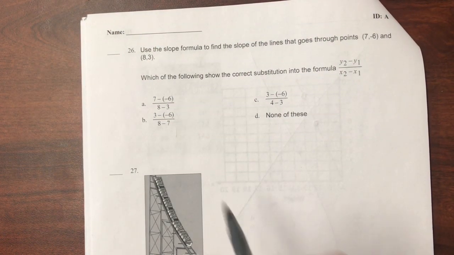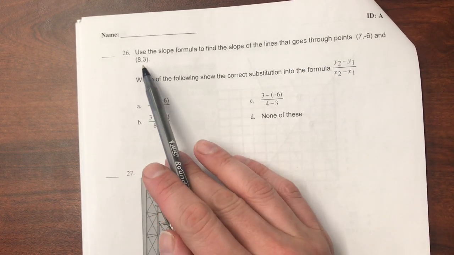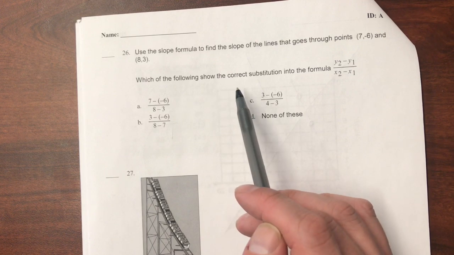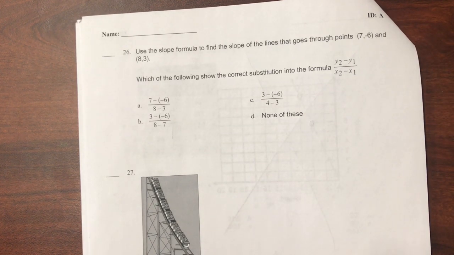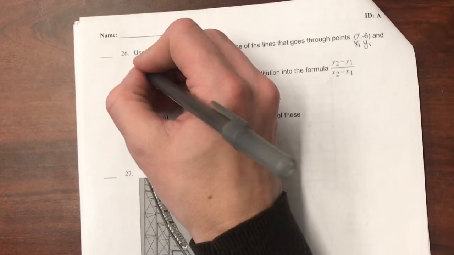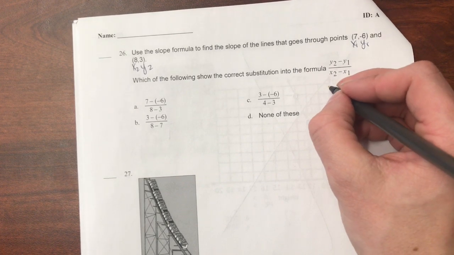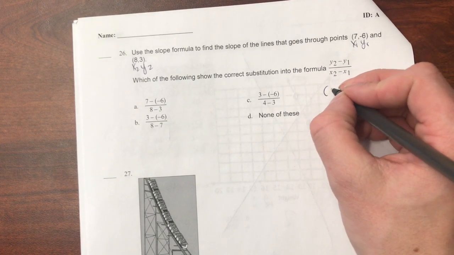Hello. Use the slope formula to find the slope of the line that goes through points (7, -6) and (8, 3). Which of the following shows the correct substitution? So they're actually going to do it for us. x sub 1, y sub 1, x sub 2, y sub 2. I'm just going to write it out and see which one matches up.